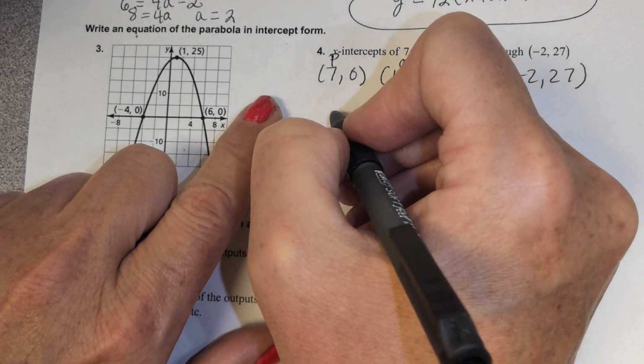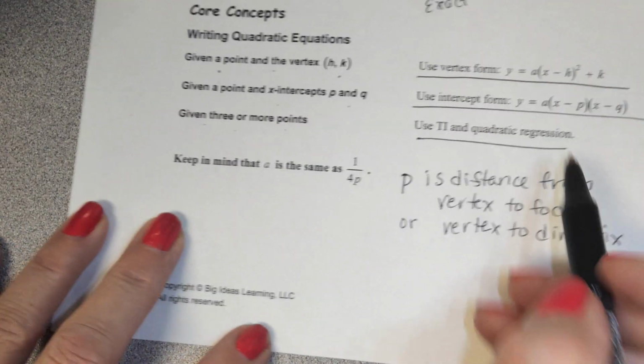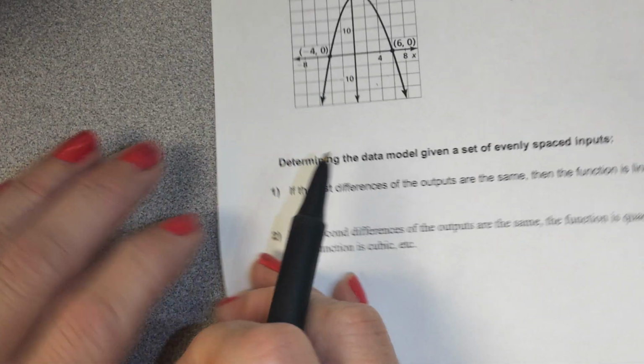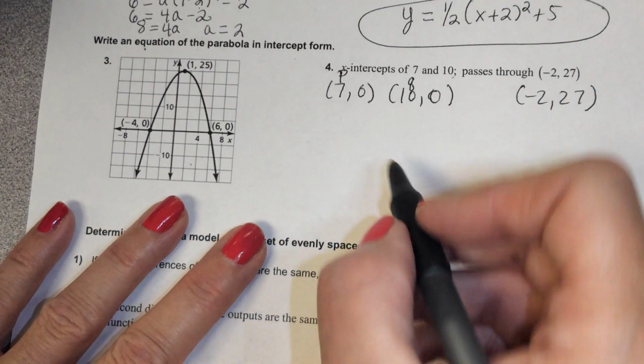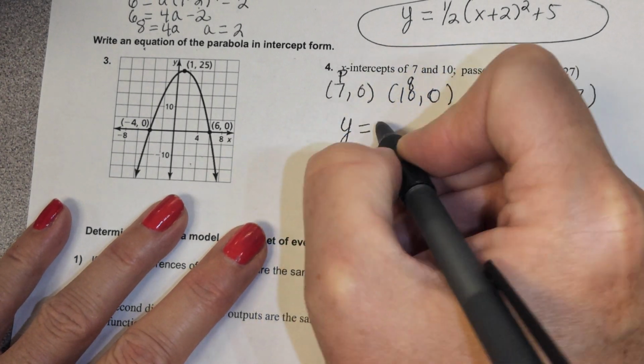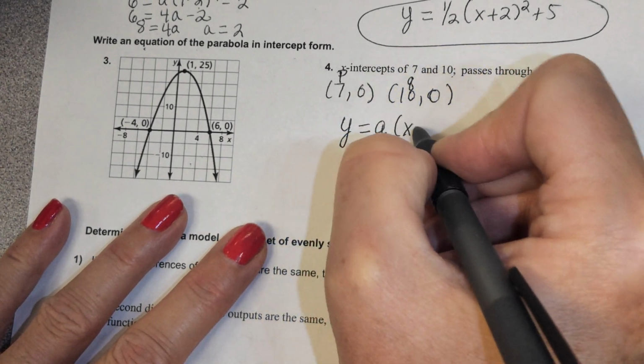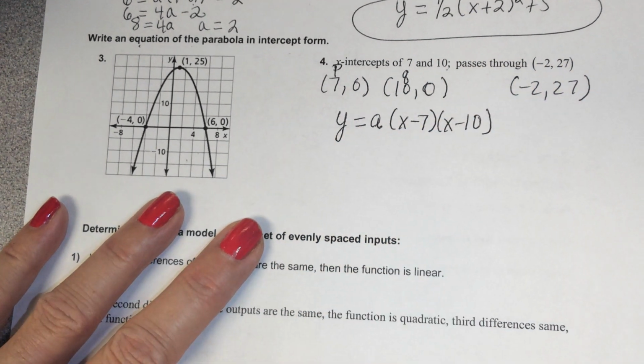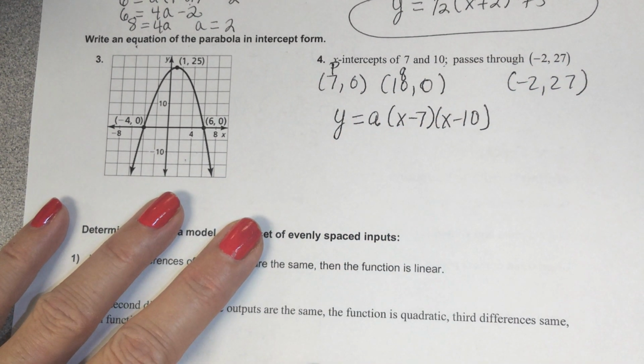So the equation I'm going to use is this one right here. So it's going to have to go y equals a times x minus 7 times x minus 10. Do you get why I did that? Because I have p and q. What would you think I would do now if I have to find a? Kylie?